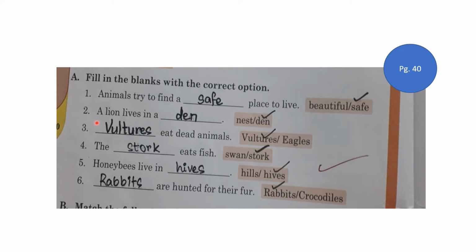Number 2, a lion lives in a dash, nest or den. The correct answer is den. Put a check mark on den and write it over here. A lion lives in a den. Dash eat dead animals. Who eats dead animals? Vultures or eagles? So the correct answer is vultures. We studied this in the book. Write vultures over here and also put a check mark.